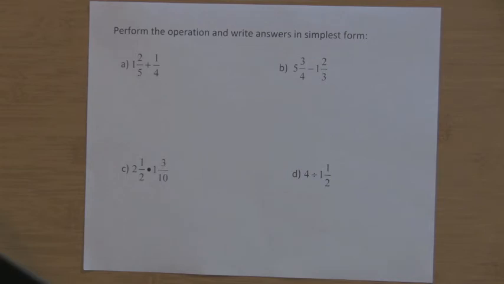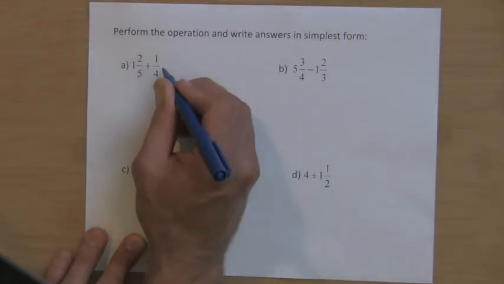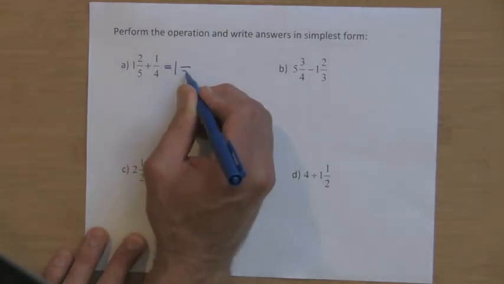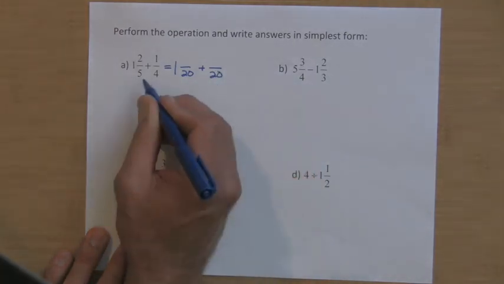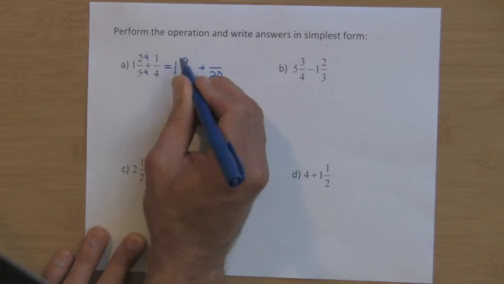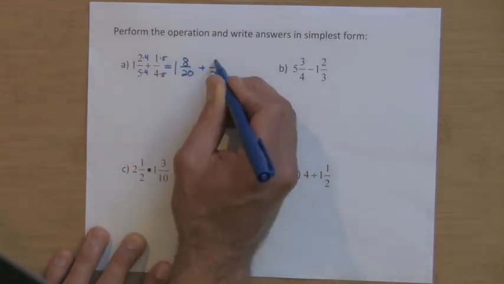Alright, here are these 4 problems worked out. First one, 1 2/5 plus 1/4. No common denominator, so 5 and 4 we can use 20 for the common denominator. So rewrite each of these fraction parts over 20. 5 times 4 makes 20, so 2 times 4 makes 8. The 1/4, 4 times 5 makes 20, so 1 times 5 makes 5.